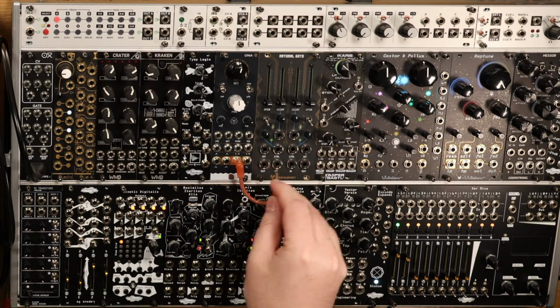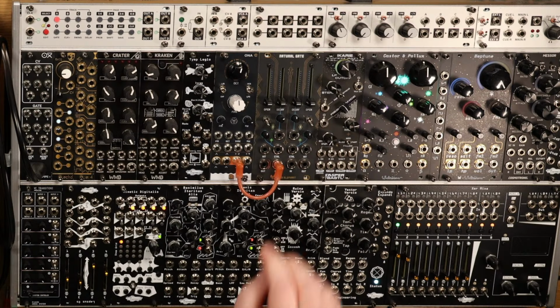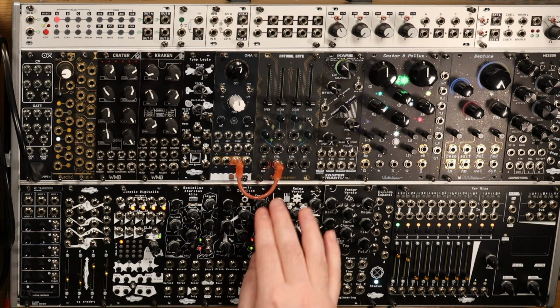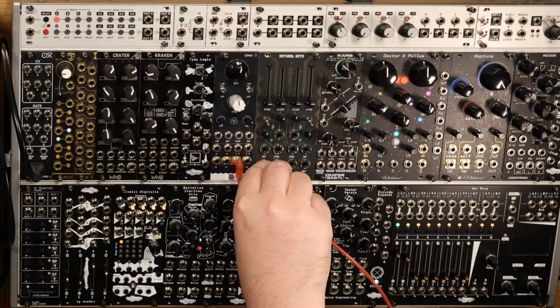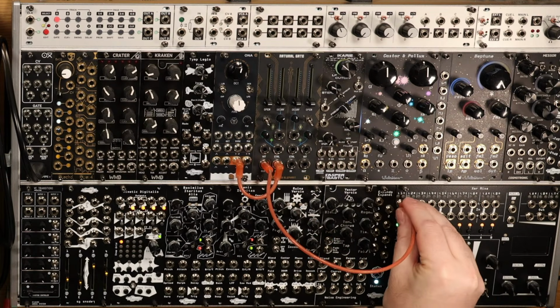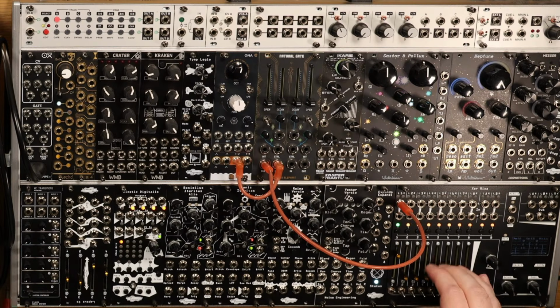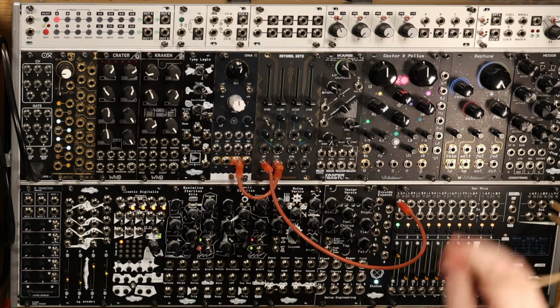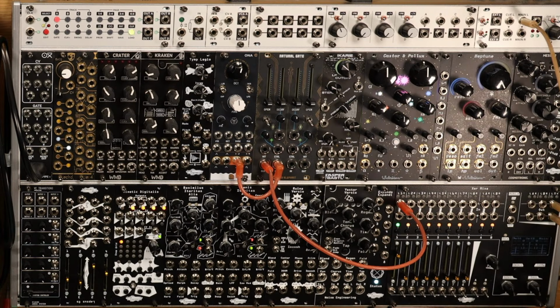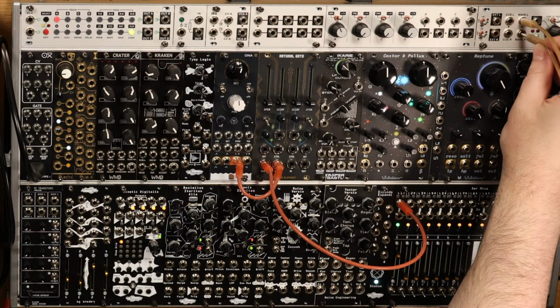We're going to do the saw wave into the input of the left channel, and then we will take the output of the Natural Gate into our mixer, which is the Noise Engineering Zermixa, and then I will plug in the main output of the Zermixa into the IntelliGel I/O module, which is plugged into the sound card.